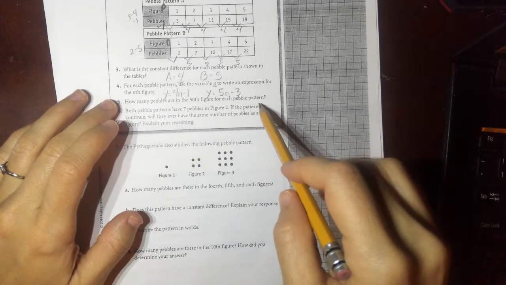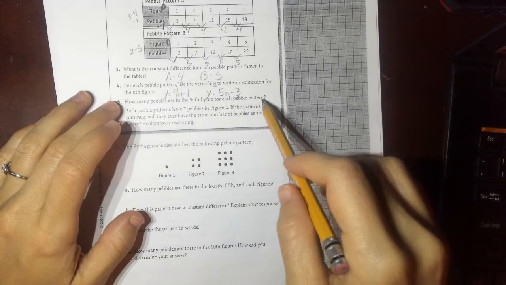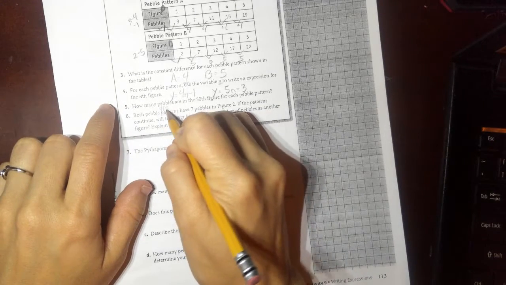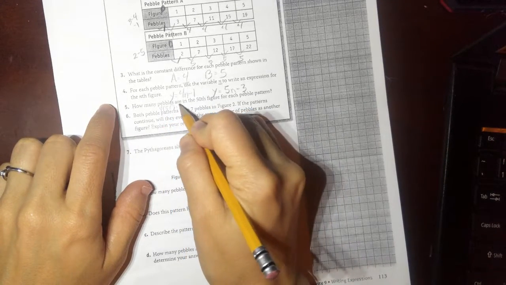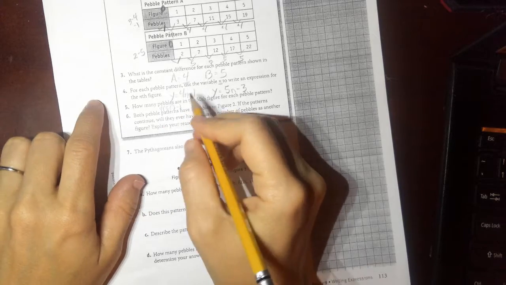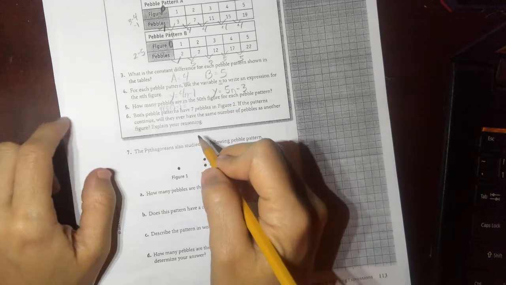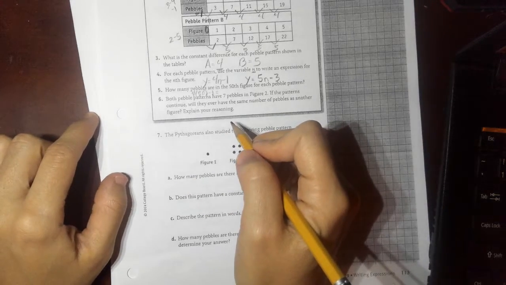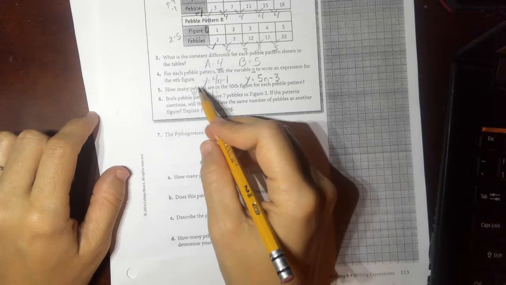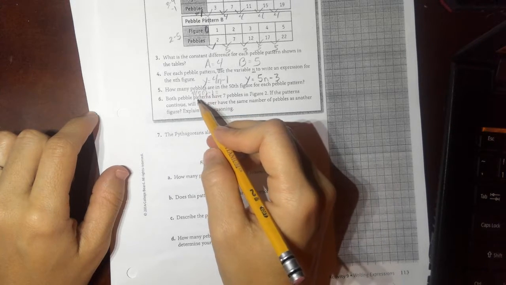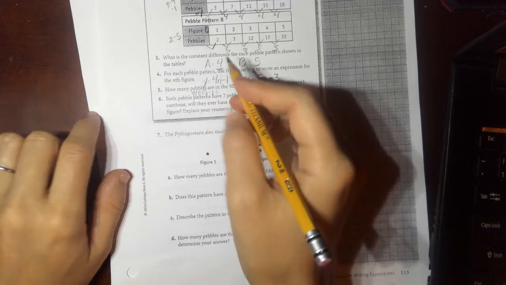How many pebbles are in the 50th figure for each pebble pattern? So let's see, so 4 times 50 minus 1. Can you see that, or is it glare too much? It's hard to focus where you can see. So 4 times 50, that's going to be 200. 200 minus 1 would be 199.